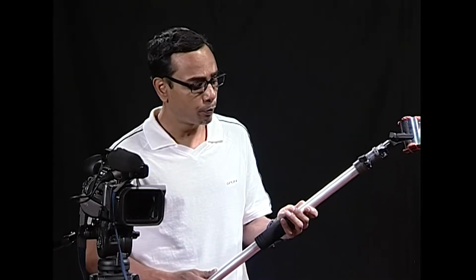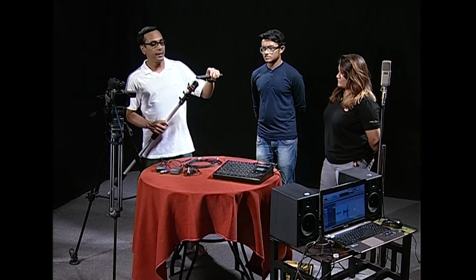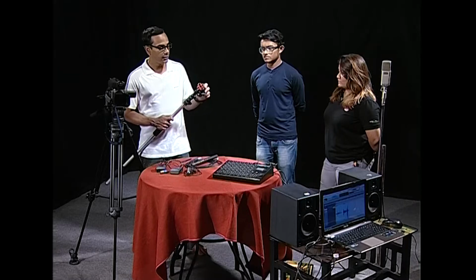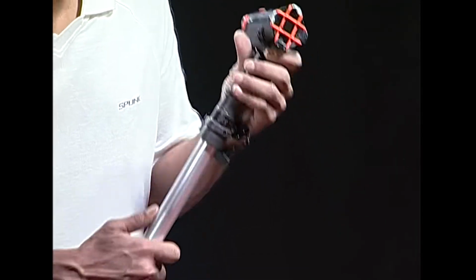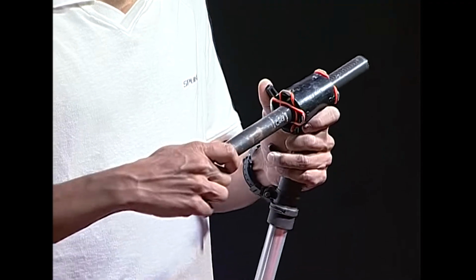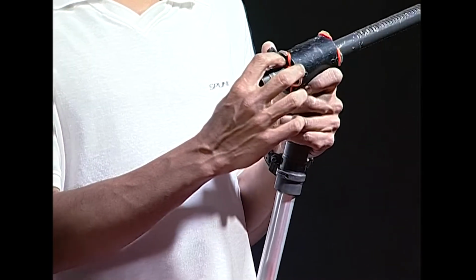There are a few things which one has to keep in mind while using a boom pole like this. Firstly, the boom pole should have an attachment on top to connect, or to kind of put the microphone inside. Secondly, you will see in this particular design, there are some bands which will hold the microphone. You can understand if I fix the microphone. You can see there are some rubber bands which are holding the microphone.